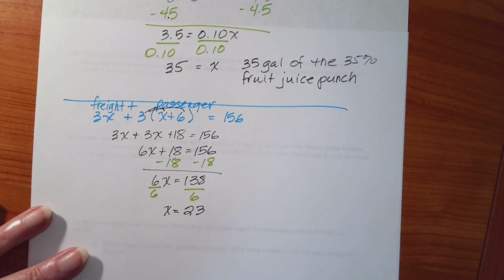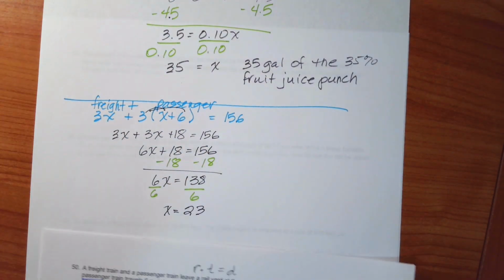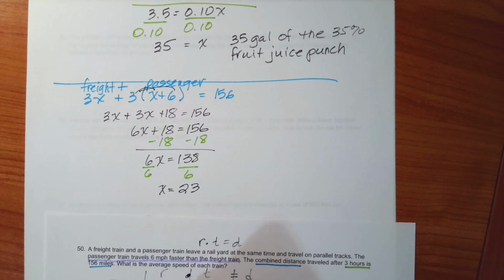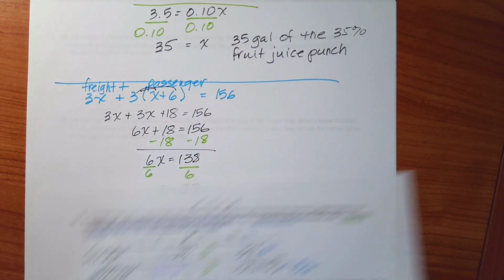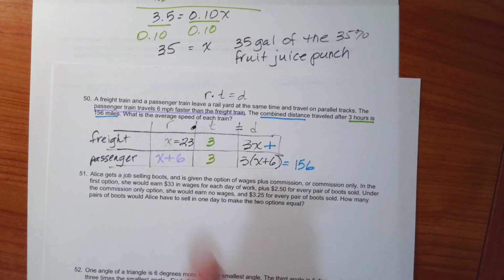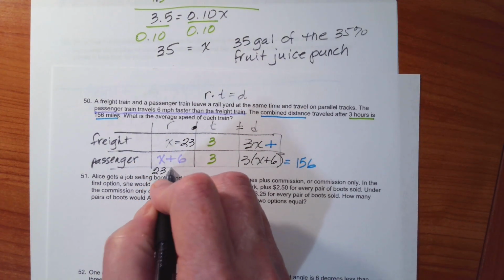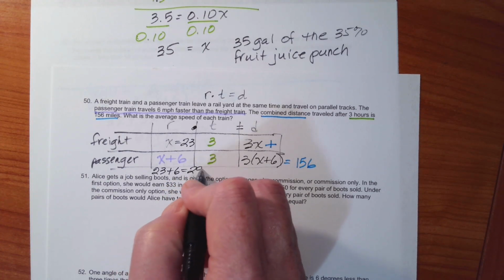So now let's see what the question asks. It wants to know the average speed of each train. Well, I know from solving that x is 23. X is 23, so x plus 6 is 23 plus 6, which is 29.